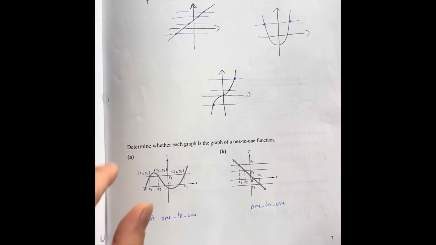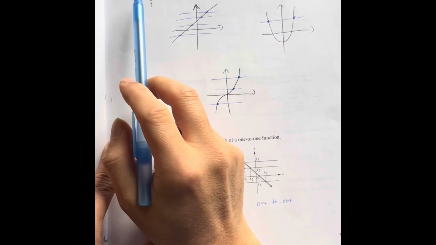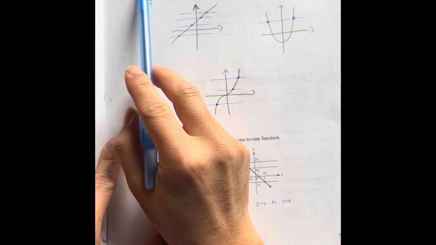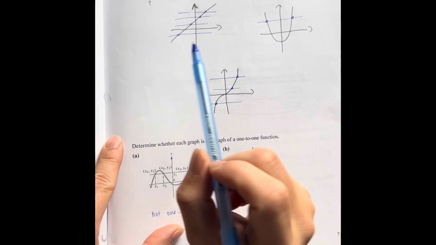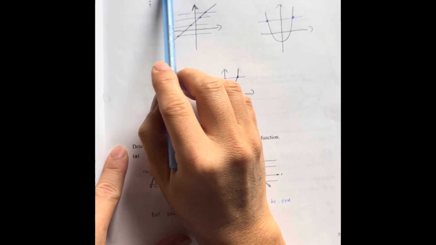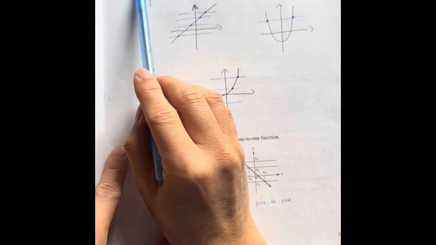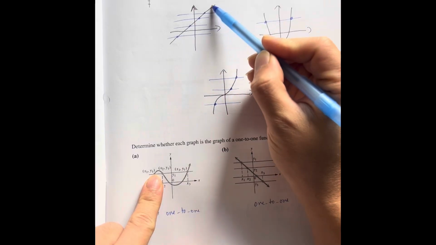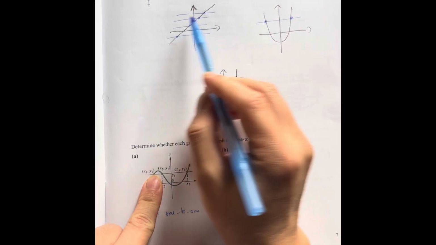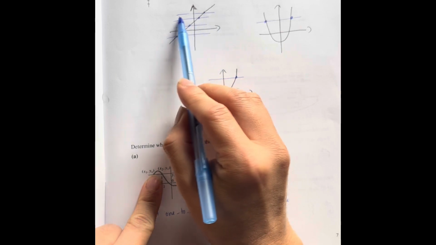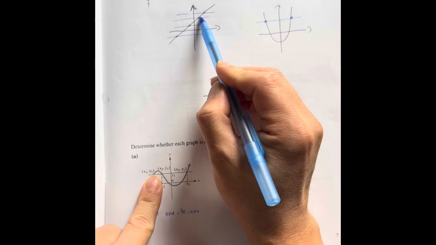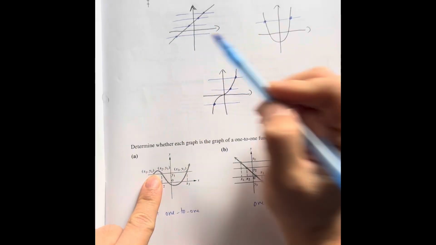Graphically, we can determine whether a function is one-to-one by using the horizontal line test. Draw a horizontal line. If it crosses more than one point on the graph, then the function is not one-to-one. This is the function f of x equals the square root of 25 minus x squared. It crosses at two different points, so this function is not one-to-one. This linear graph, a line, passes the horizontal line test, because if you draw any horizontal line, it passes through the graph at only one point. So this function is one-to-one.